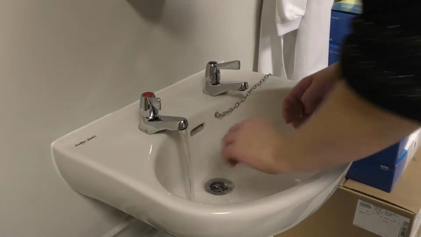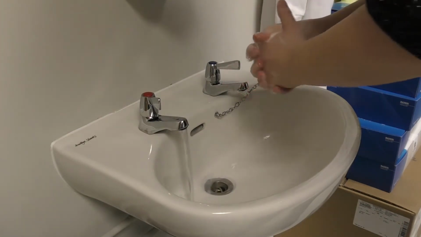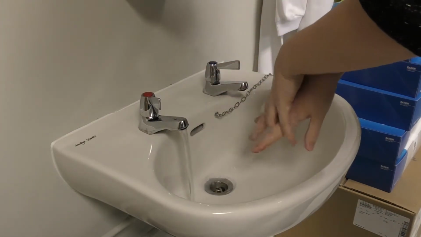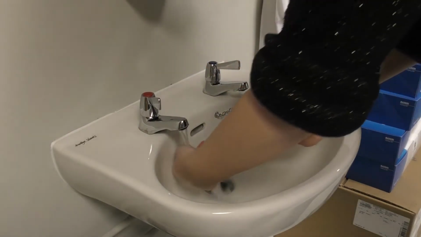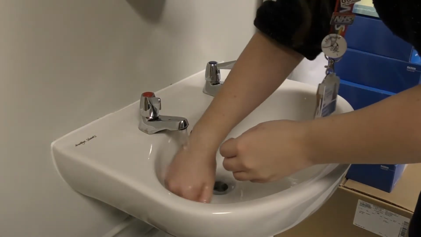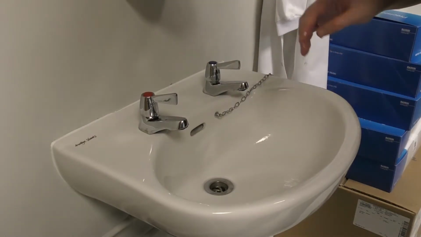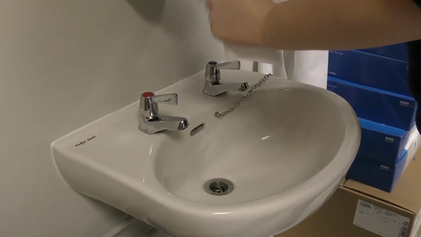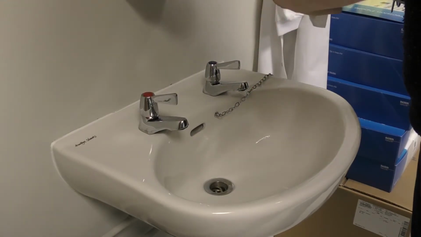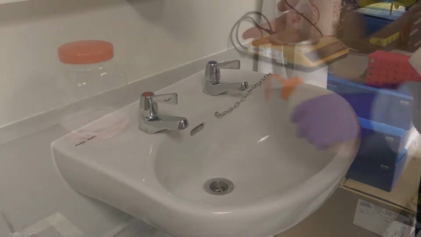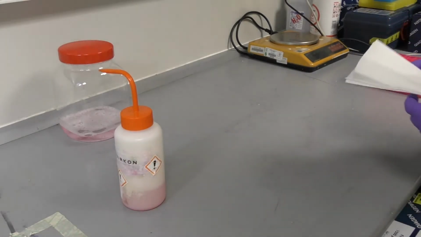Before starting any of your processes, you need to ensure that you've undertaken hand decontamination through hand washing and that you're wearing all the required personal protective equipment that is appropriate for the task you're about to undertake. These will be listed in your standard operating procedures and will include items like lab coats, gloves, goggles, and masks as needed. Once you've finished with the hand wash and put on your PPE, you'll need to prepare your work areas.